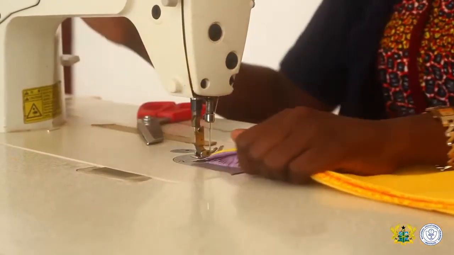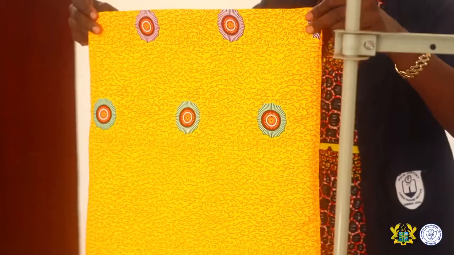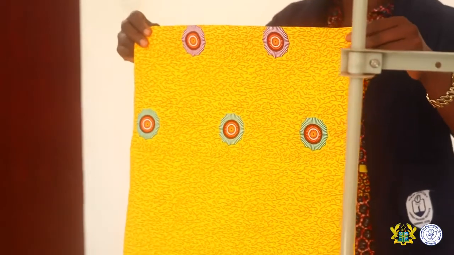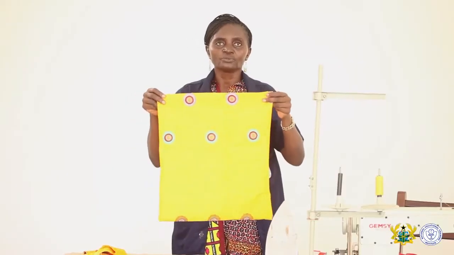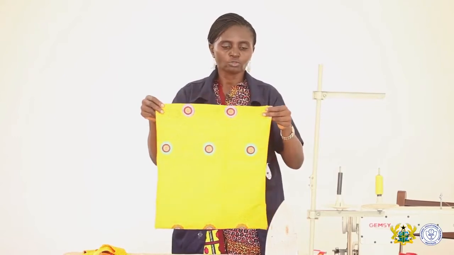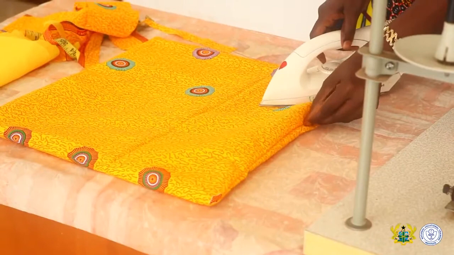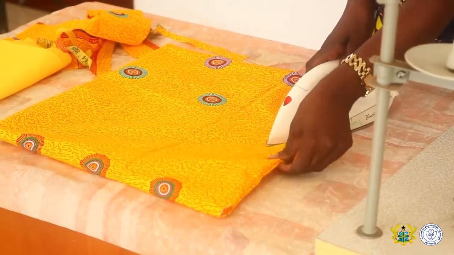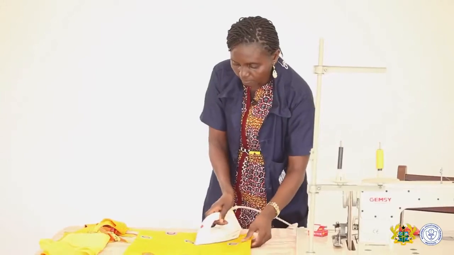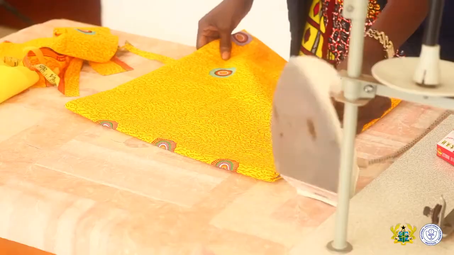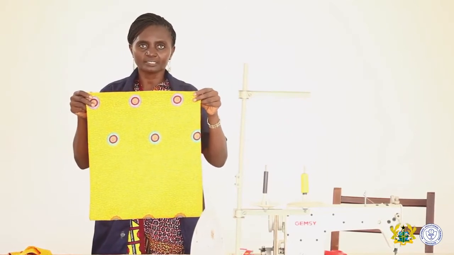Remember to always secure the ends. After stitching, you turn it to the right side to check whether you have a perfect stitching line. Remember the golden rule, you press as you sew. So after this, you have to press again to bring out the shape. So this is what we have after pressing.